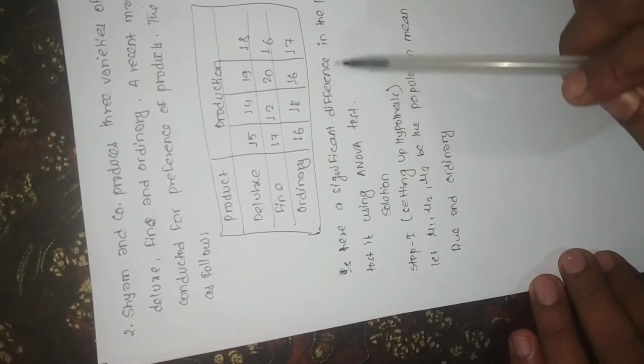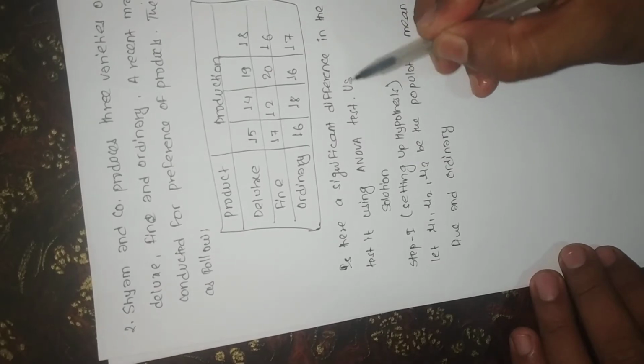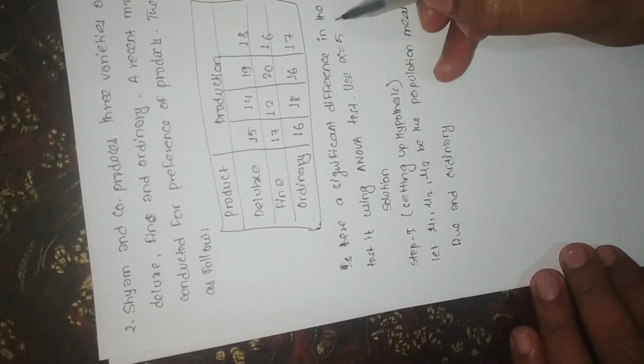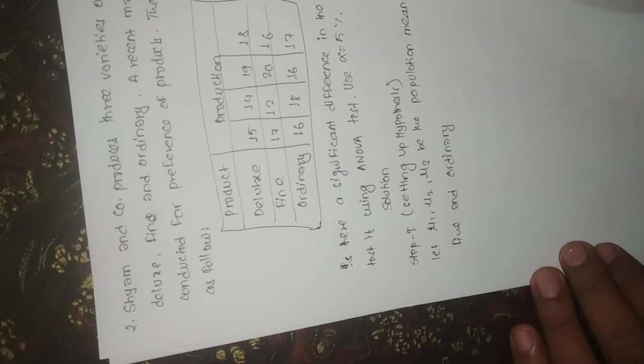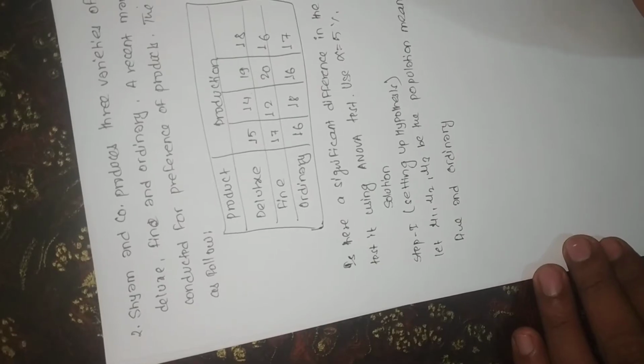Is there a significant difference in the prevalence of the product? Test using the ANOVA test, and use alpha equal to 5%. Here in the question alpha equal to 5% is given, and we can know about the ANOVA test.